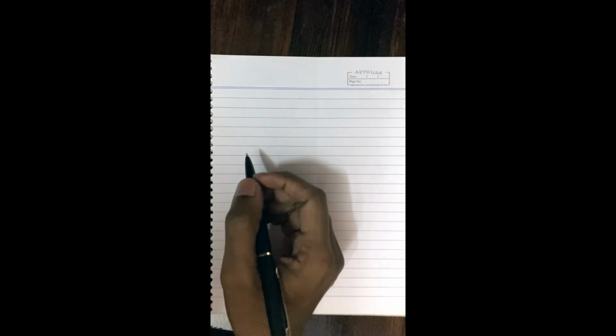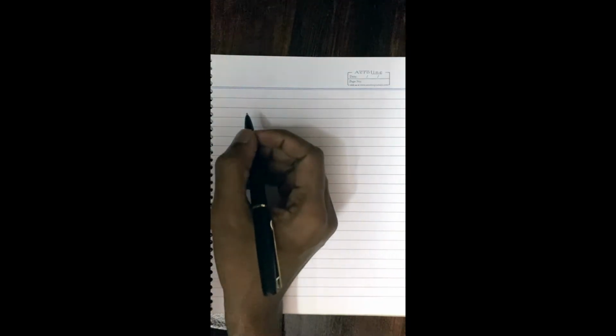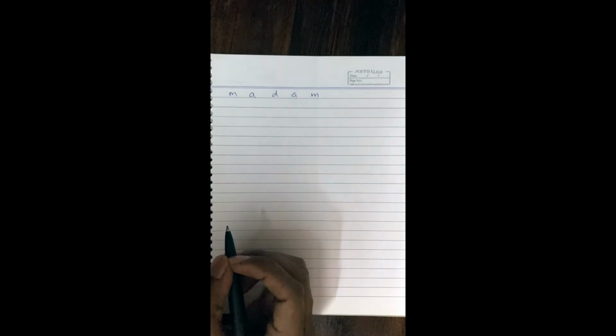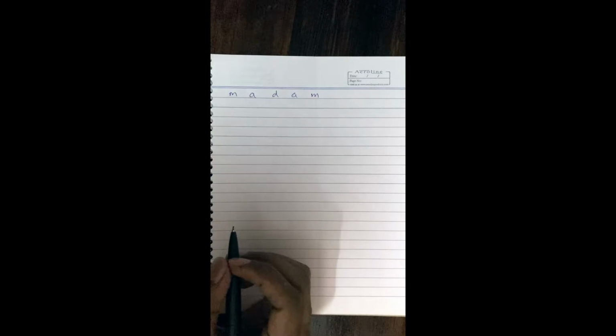Let's take the first example, where we don't have to delete anything and the string itself is a palindrome. So let's take M A D A M. This is a string which is a palindrome. We don't have to delete any character to make it a palindrome.